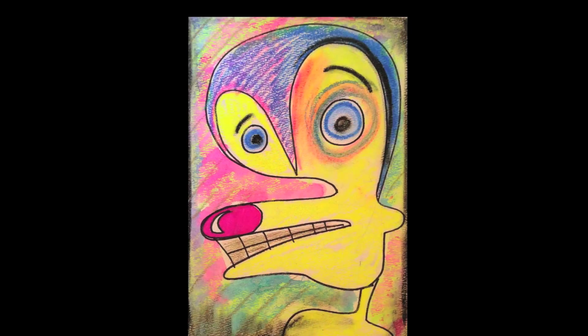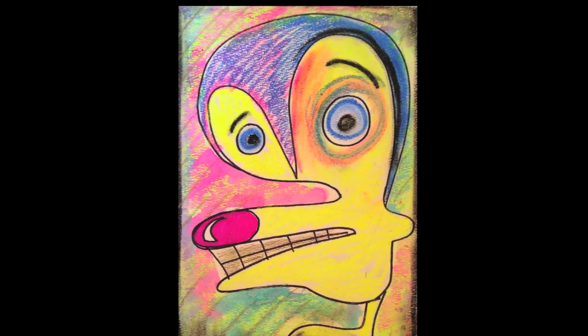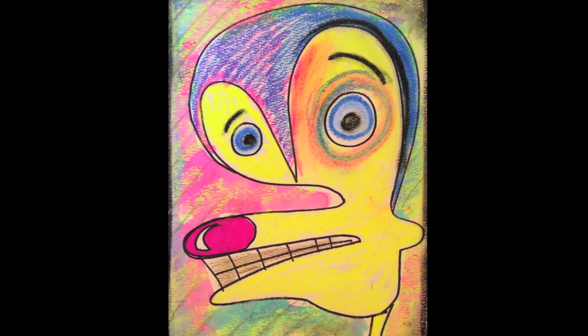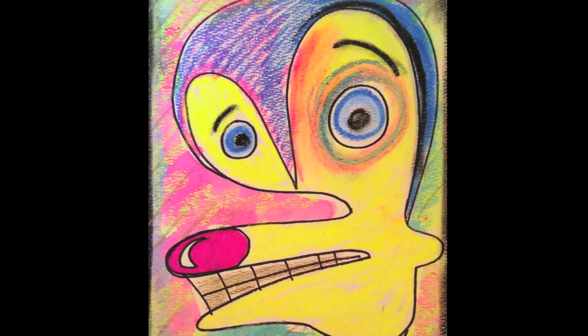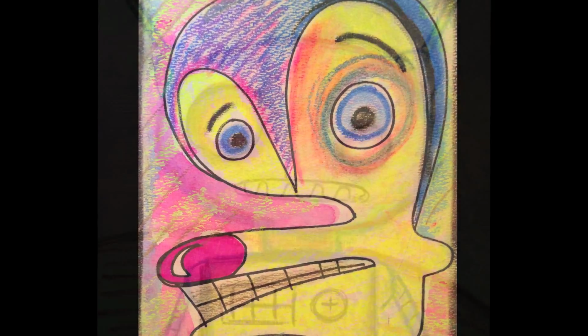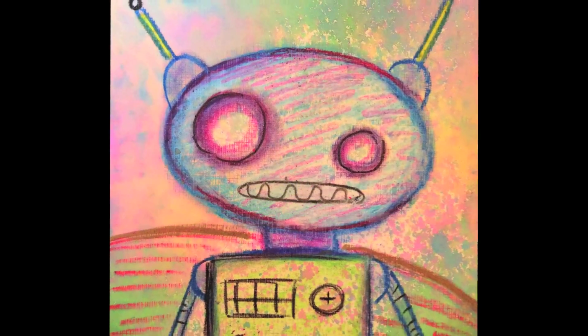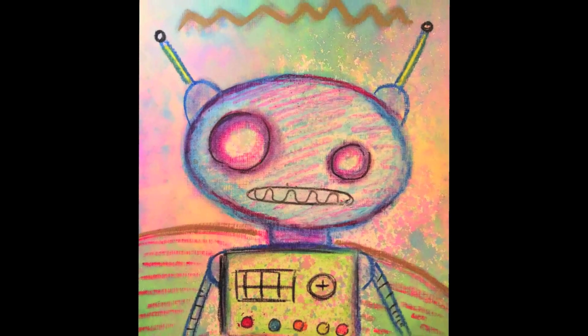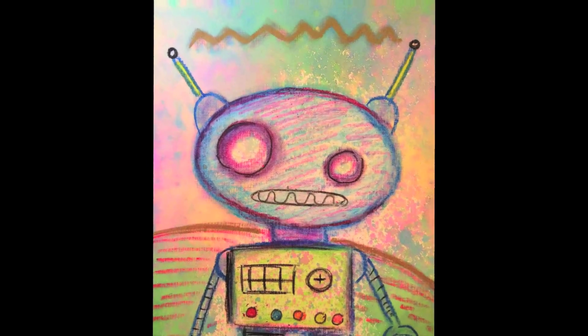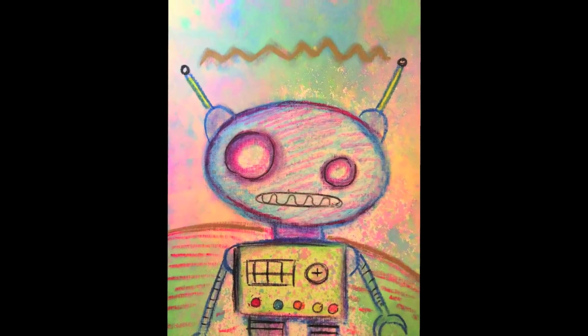The next one is also a start with a random shape, and it's some strange little creature. It almost looks like it could be a monkey. It has a pretty crazy expression. The next one was a start with a basic shape. I started with that oval. And again, I picked this one to show you because it looks really similar to the robot I demonstrated earlier.